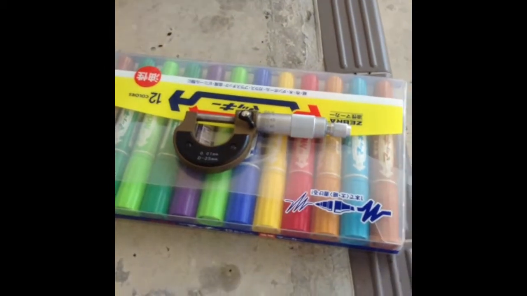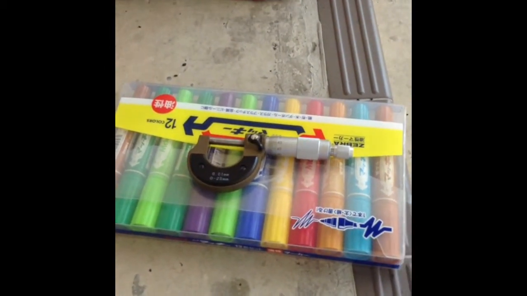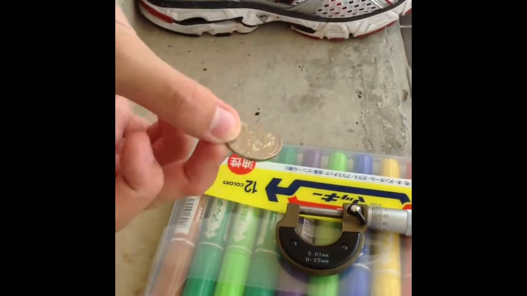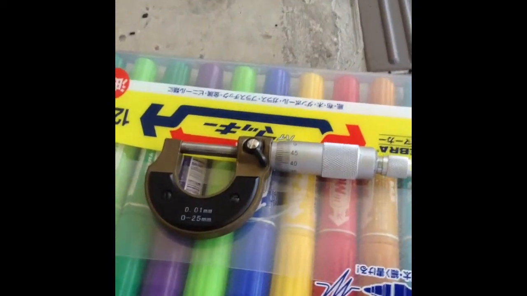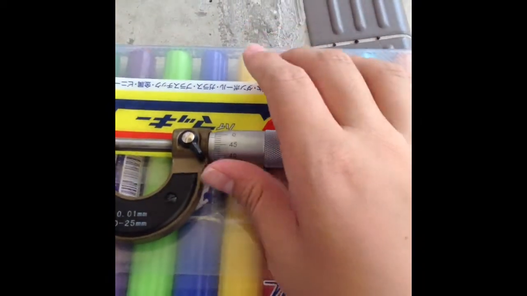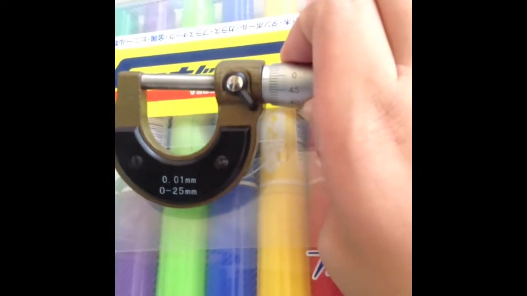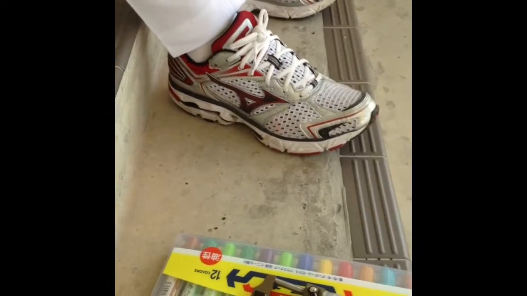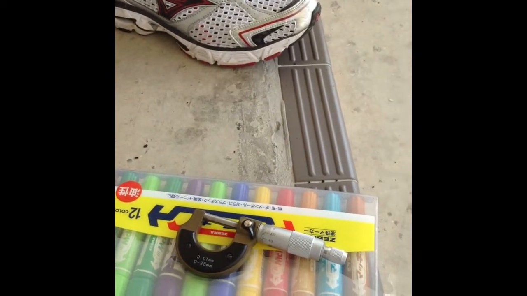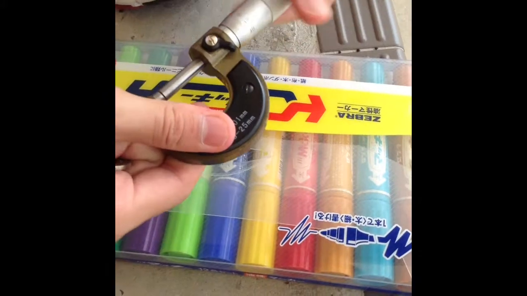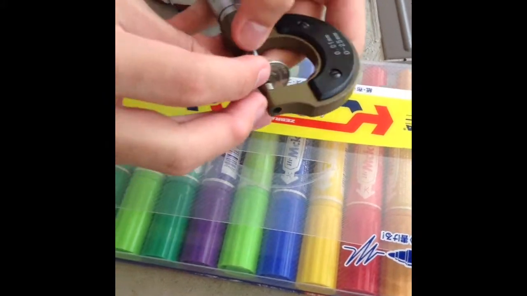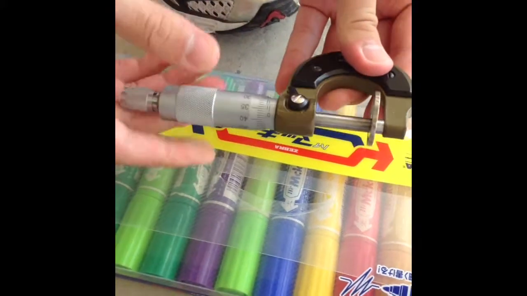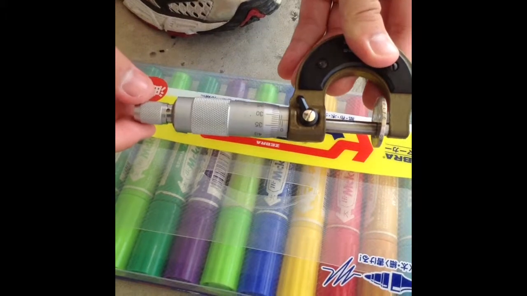Now we will be using the micrometer screw gauge to measure the diameter and the thickness of our 50-cent coin. Okay, as you can see, the micrometer screw gauge that we are using has a zero error of negative 0.01 mm. Okay. Now we shall measure the thickness of the coin. Now we shall use the fine-tuning knob to adjust.